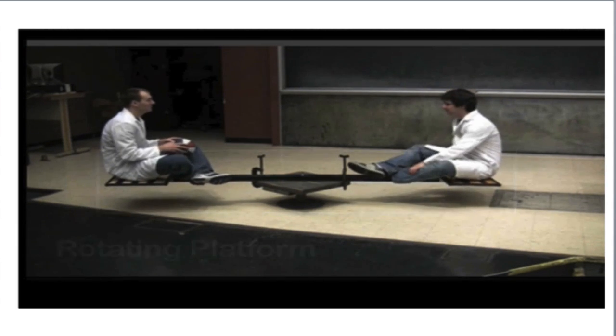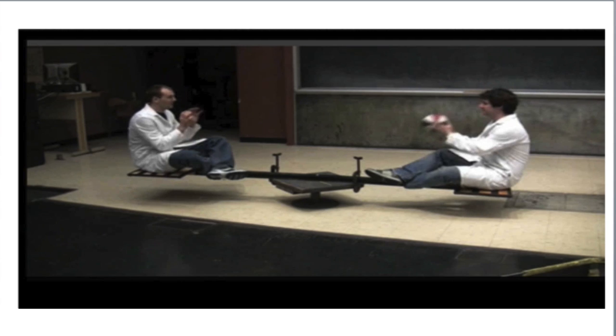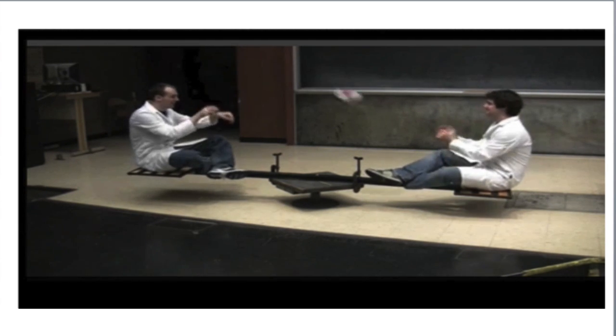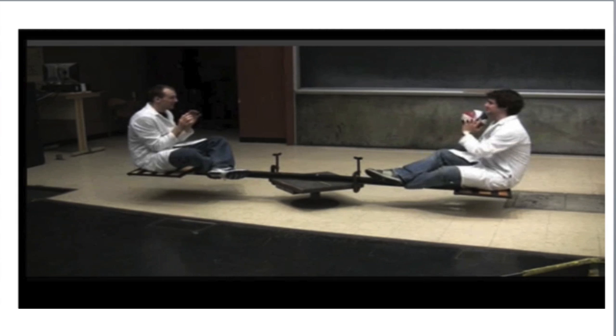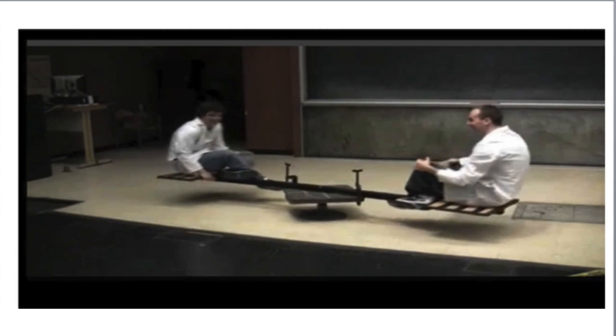So this video is of the Coriolis effect. You have two MIT students demonstrating, sitting at either end of a rotating platform, and they're going to toss the ball back and forth. When viewed from the rest frame, when the camera is mounted on the ground, the ball will follow a straight line but doesn't reach its target because during the ball's flight, the target rotates away.